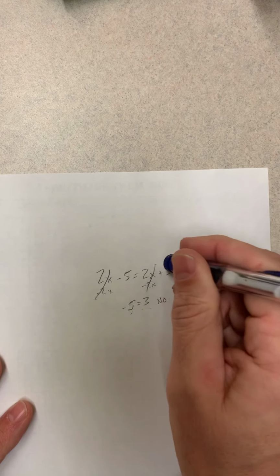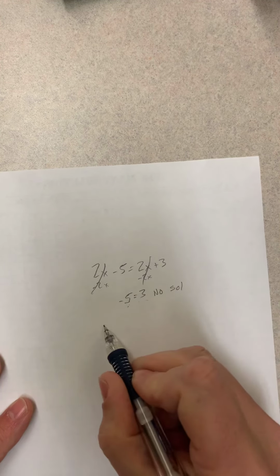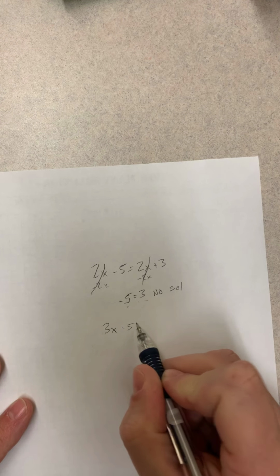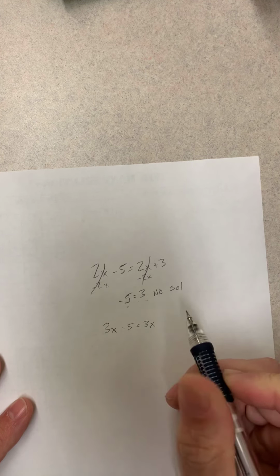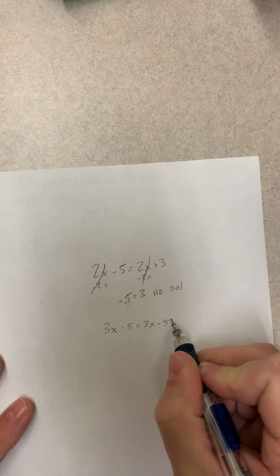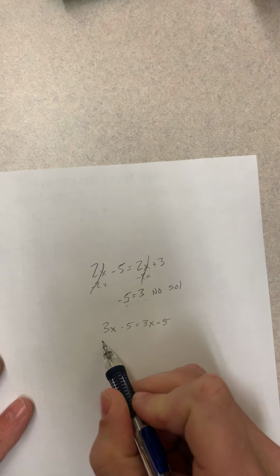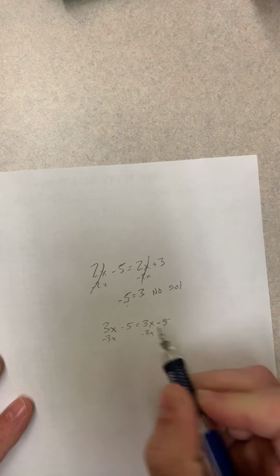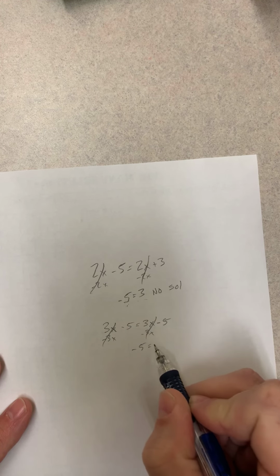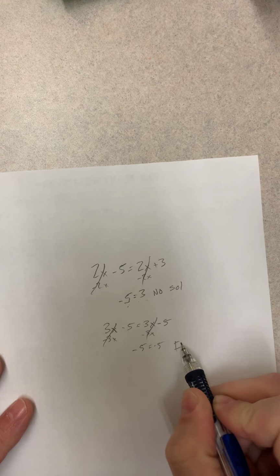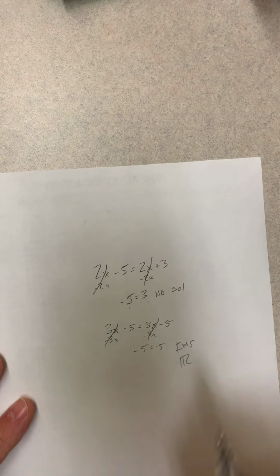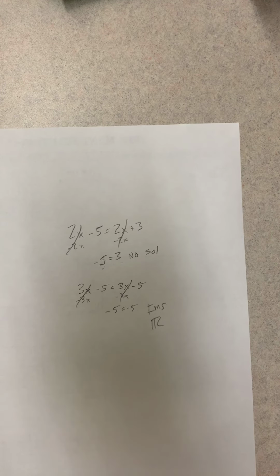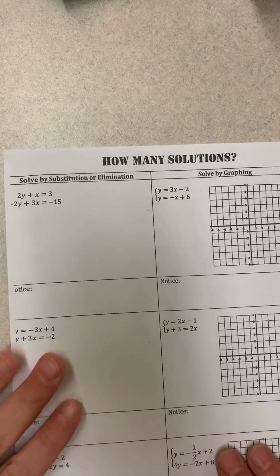But let's say I change it, and I'll just do it again, 3x minus 5 is equal to 3x minus 5. I get the same on both sides, or if I was subtracting 3x, my variable disappears, and I get a true statement. That was infinitely many solutions, all real numbers. There isn't a number that I could plug in for x that's not going to give me a true statement, and that's what we're going to look at with systems.